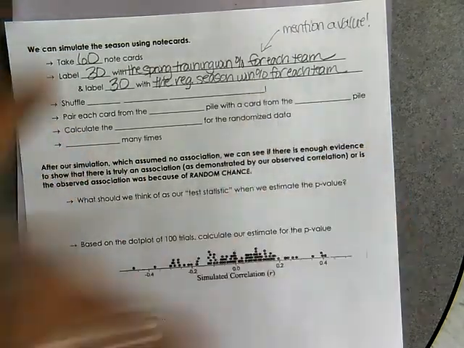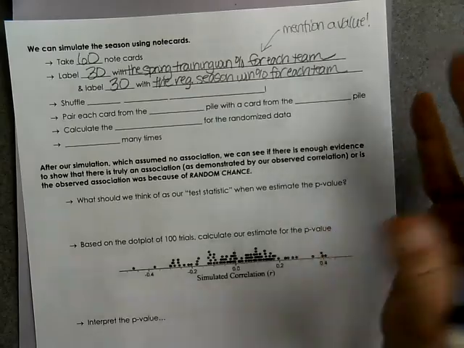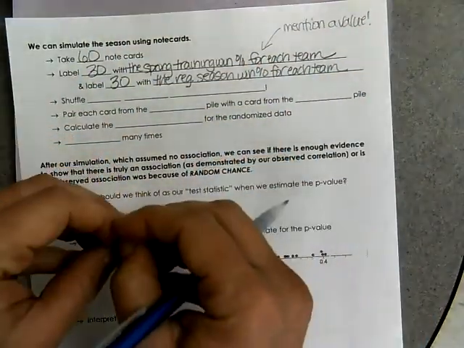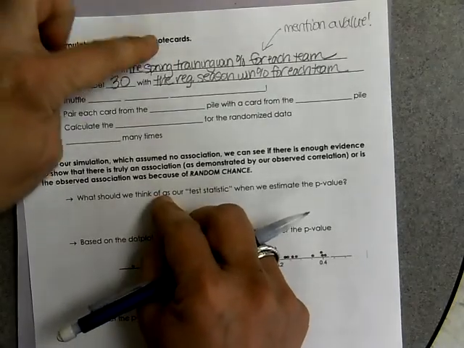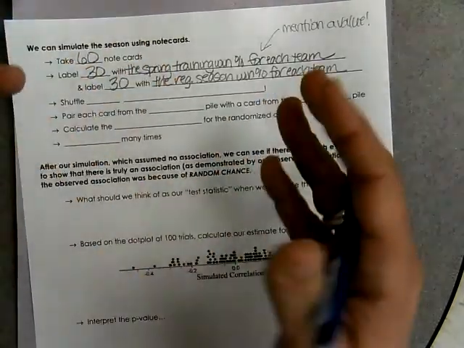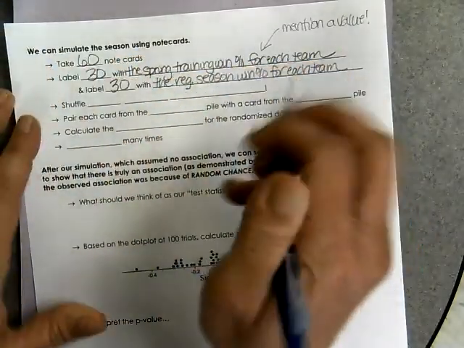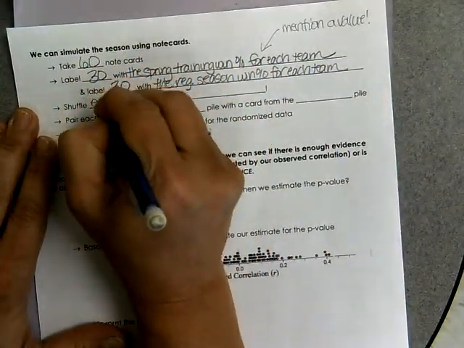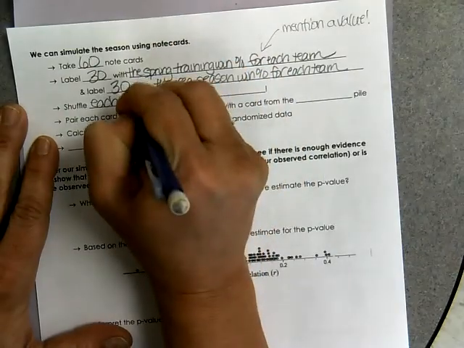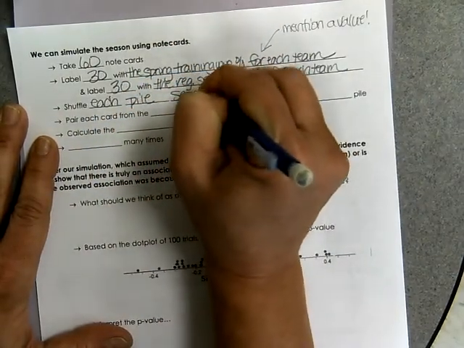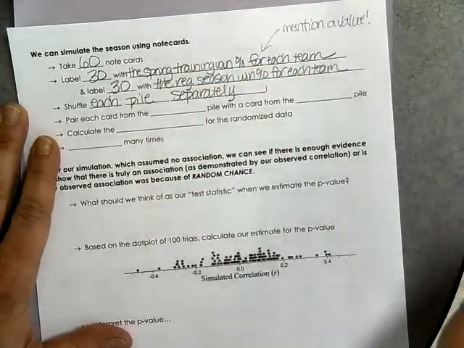Okay? Now that we have these numbers, we don't want to shuffle all of them together. We're looking at the relationship between this variable and that variable, or the potential relationship, I should say. So that means you want to preserve the integrity of each pile. When you say shuffle, you have to make sure to say to shuffle each pile separately.